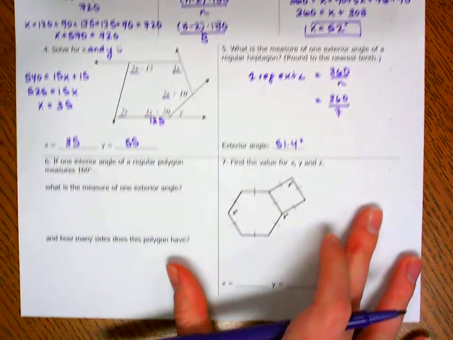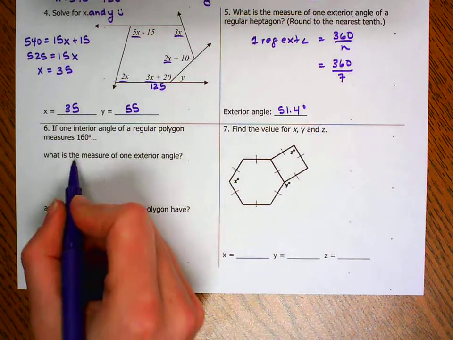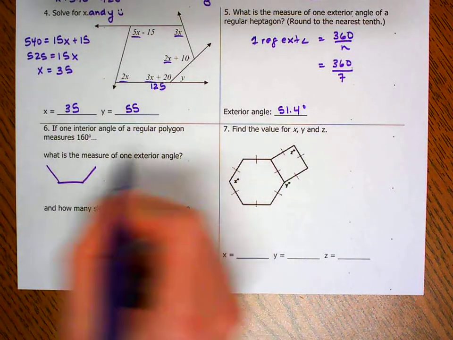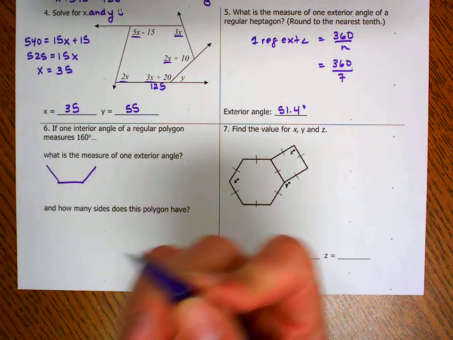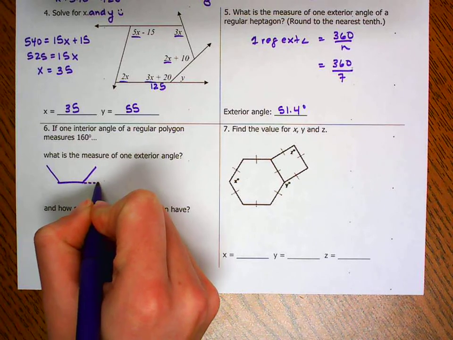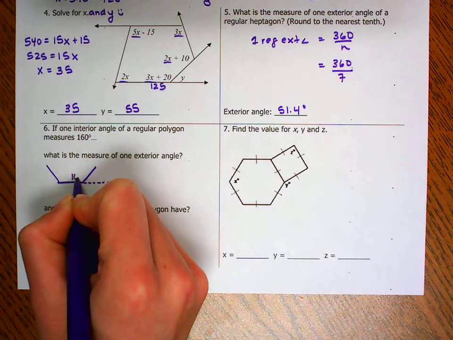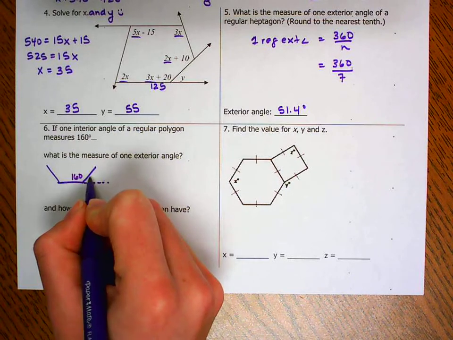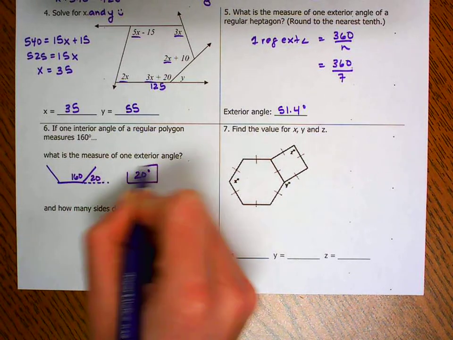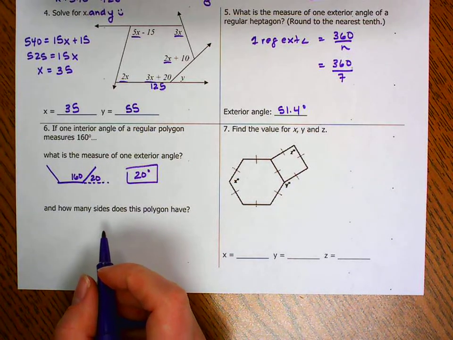Okay, number 6. It says, if one interior angle of a regular polygon measures 160, first of all, what is the measure of one exterior angle? Well, we know no matter what kind of regular polygon we have, or even whatever polygon we have, one interior angle and one exterior angle have to add up to 180 because they form a linear pair. We know one interior angle is 160, so if I subtract from 180, I'm left with one exterior angle is 20 degrees.